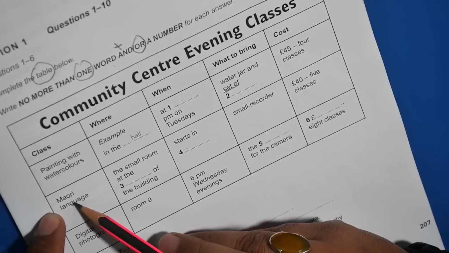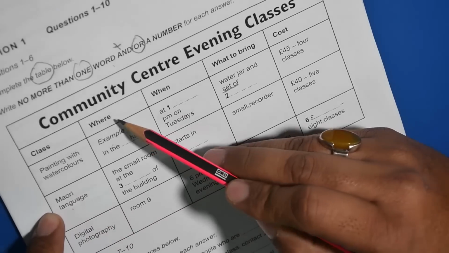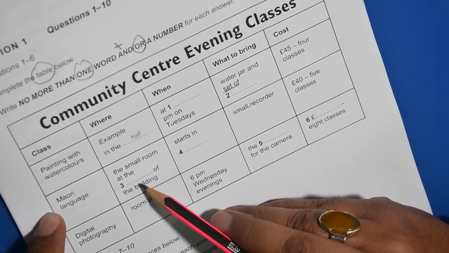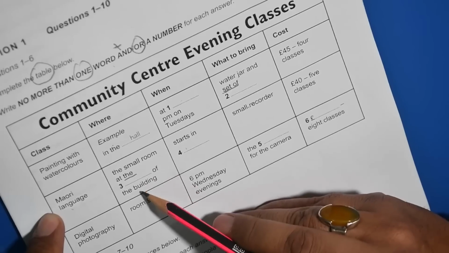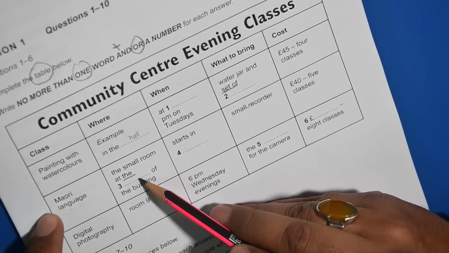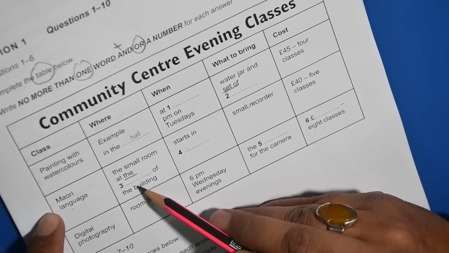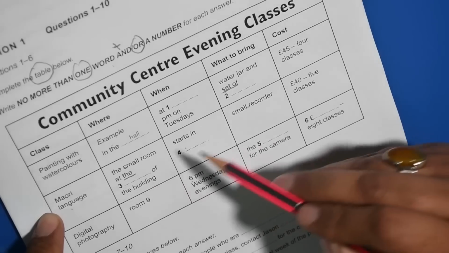Next class is Maori language. Maori language, where? The small room at the dash of the building. At the dash of the building, it means it can be at the back of the building, at the front of the building, at the somewhere, right? So it's going to be there.